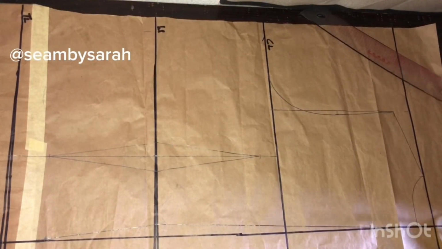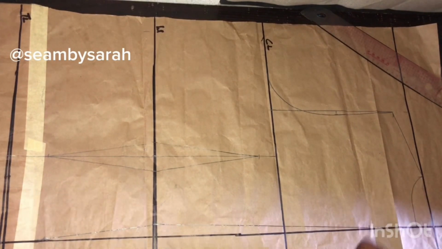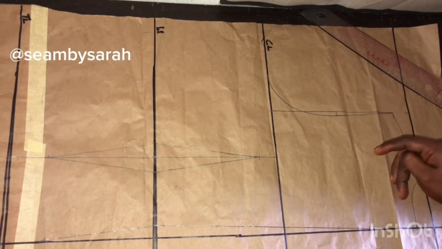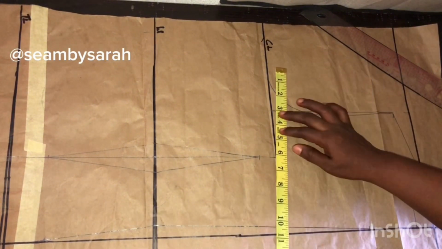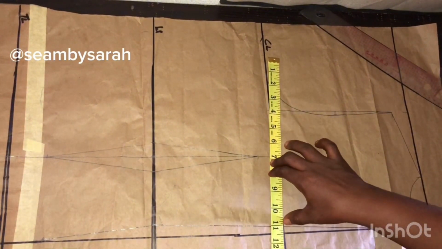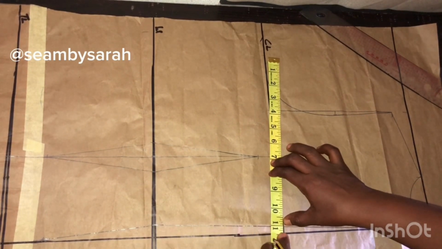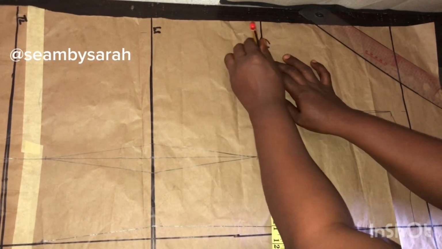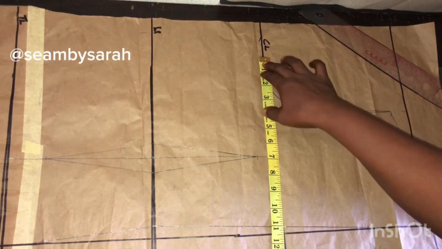Now the next I have to do is to drop down my bust measurement. The bust I'm working with is 44. 44 divided by 4 will give me 11 inches. You can see where I start my 11 inches is after the back shaping. That's where I will start my 11 inches. Yeah, this is my bust measurement.